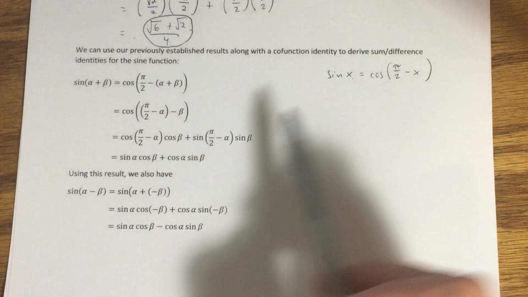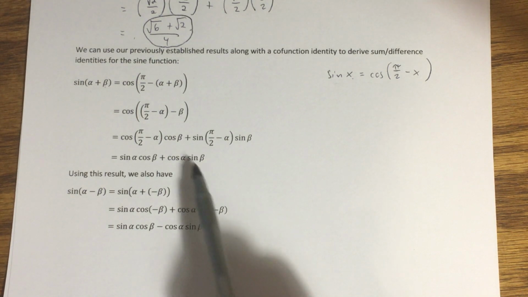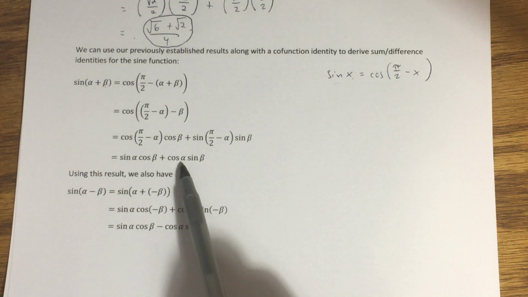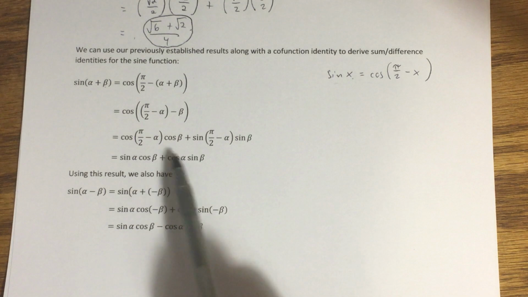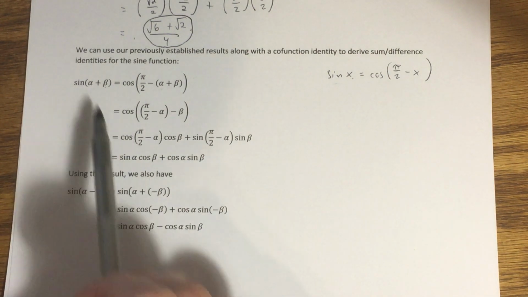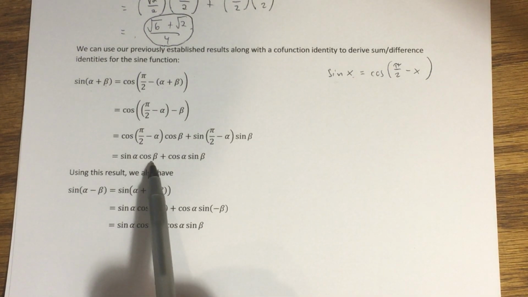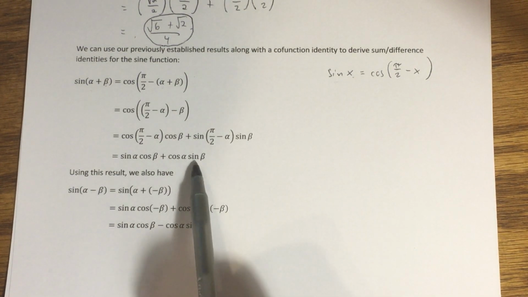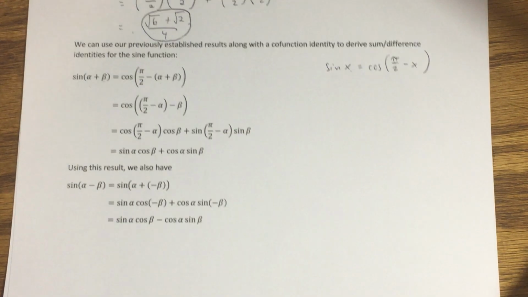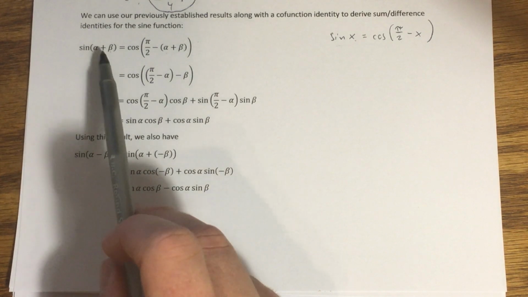Similarly, for one of our other cofunction identities would say that sine of pi over 2 minus alpha is the same thing as cosine of alpha. So these two factors can be simplified even further. And that gives us a sum identity for sine. Sine of alpha plus beta is equal to sine of alpha times cosine of beta plus cosine of alpha sine of beta. Nice.